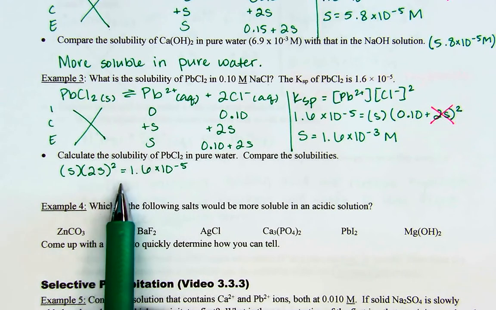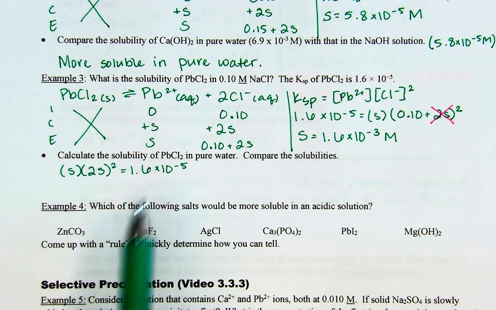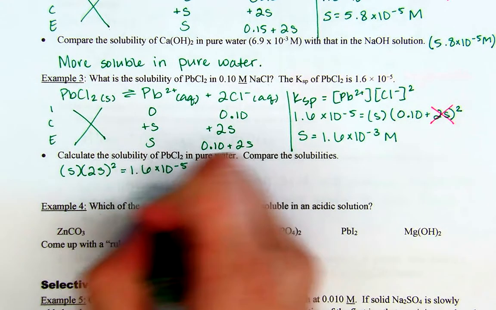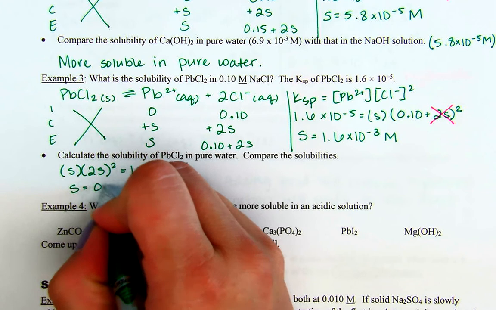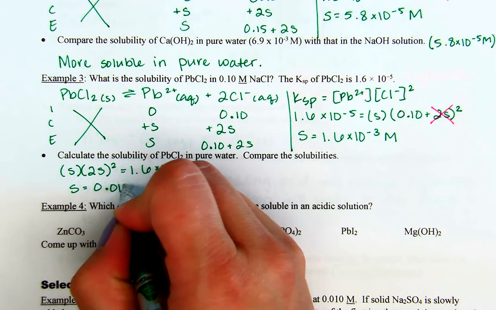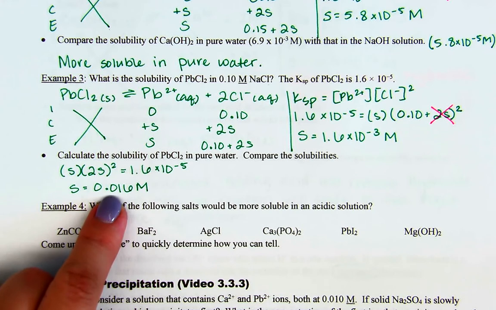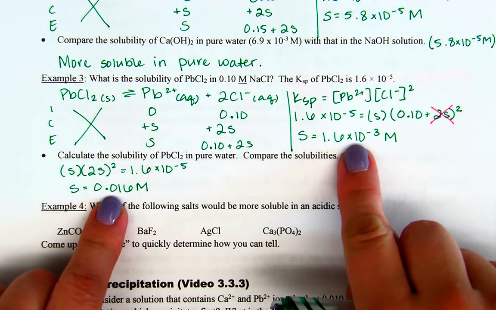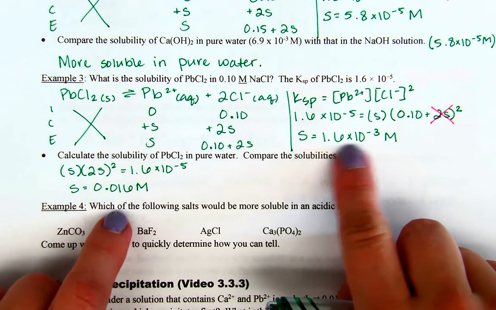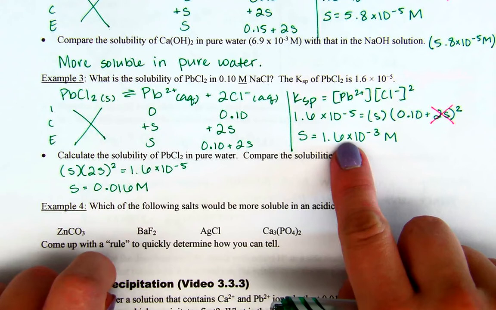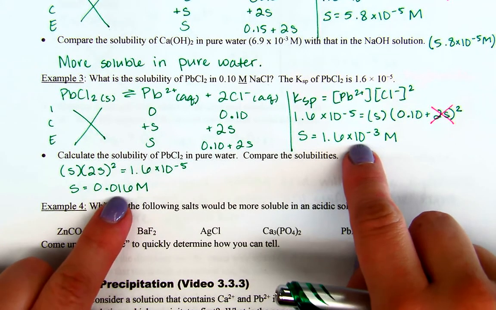And you can only really do this in pure water. Okay, my S then is going to be equal to 0.016 molar. So here's my solubility in pure water. Here is my solubility in sodium chloride solution where there's a common ion. Which one is more soluble?